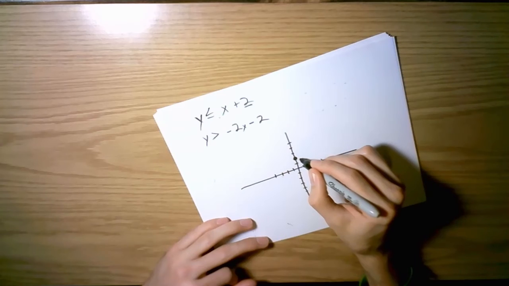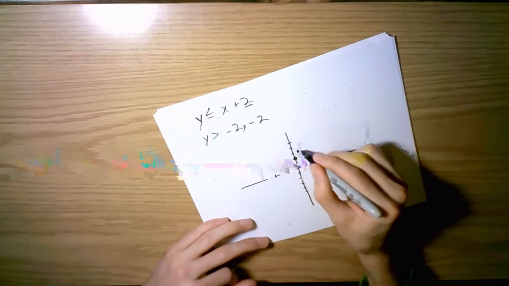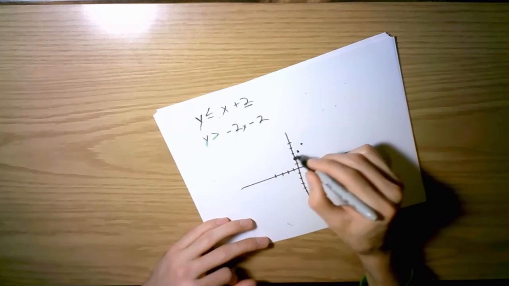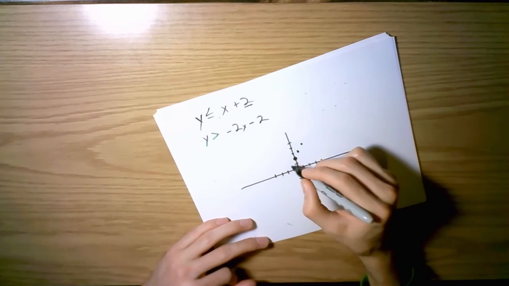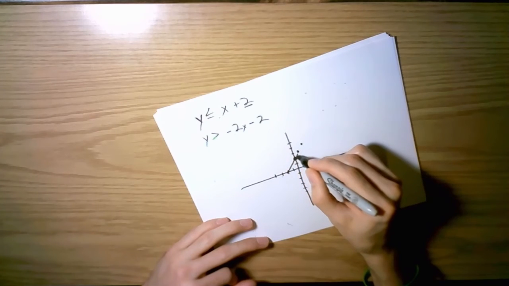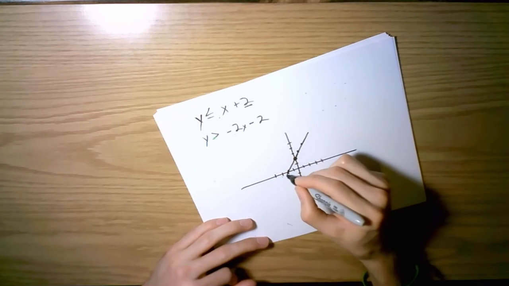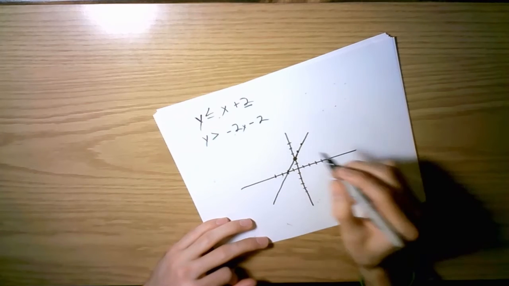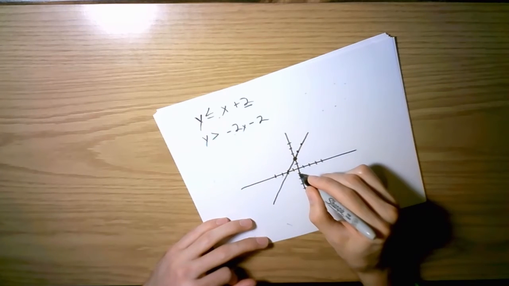So move 1 over and up 1, because the slope is 1 over, up 1. Alright, so since it's less than or equal to, we can do a solid line, just about like that. And now let's go ahead and graph the other one.